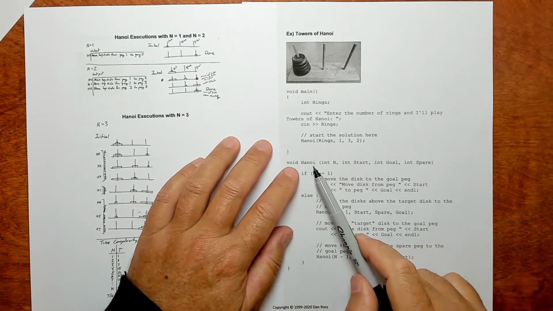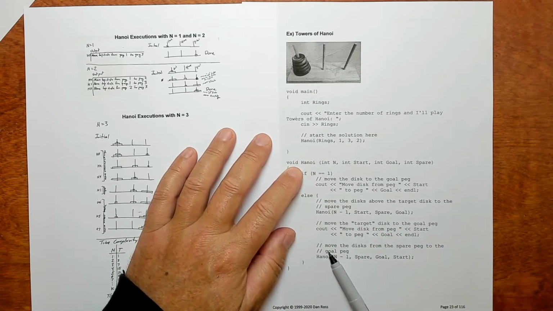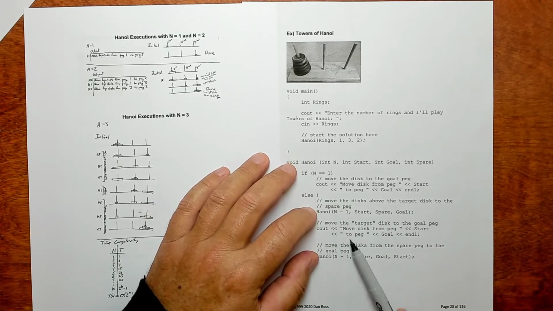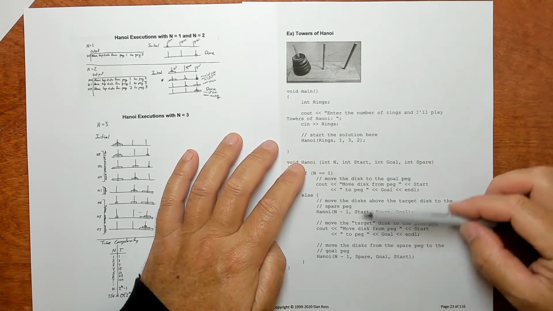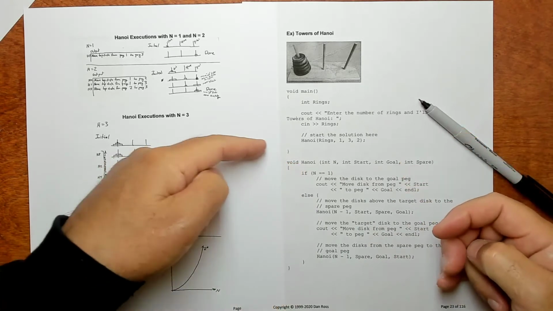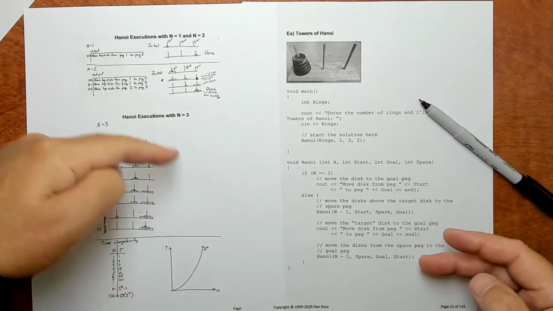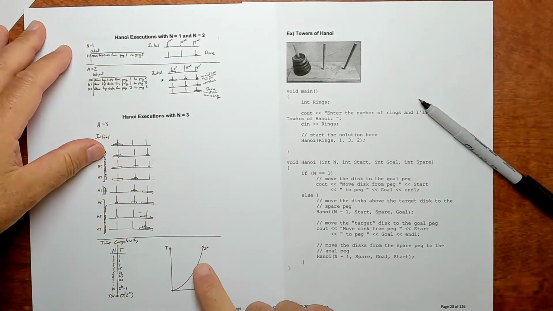We've got Hanoi calling Hanoi twice. Each time it calls Hanoi, the problem gets one smaller. So we have Hanoi calling two Hanois, so it's going to double at every level, right? It'll come into Hanoi, call two more Hanois. Those will come into Hanoi and call two more. So we're double, double, double, double. So that's another 2 to the n.